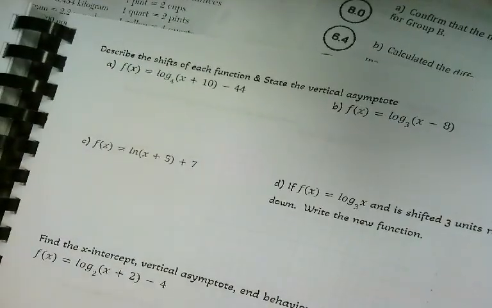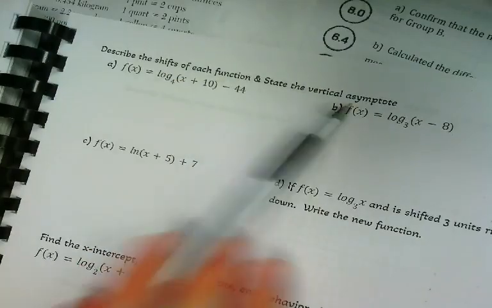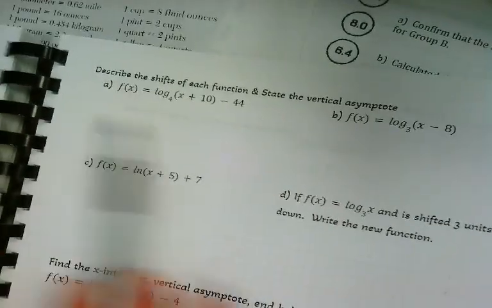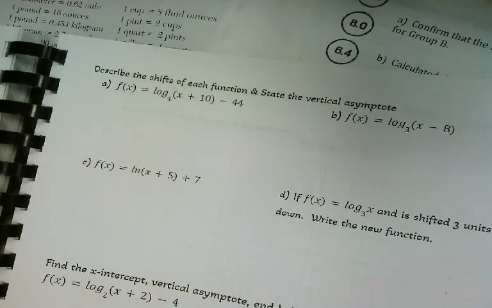Oh, Jiminy Crickets, there's more. All right, turn the page. Describe the shifts and state the vertical asymptote. All right, so let's take a look at this equation. Think first, think first, think first. Write down your two shifts. Where are we moving this function? Think first, write them down.